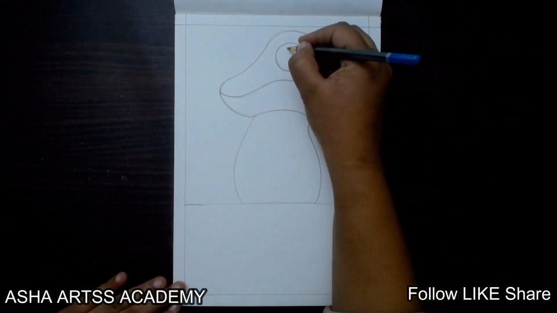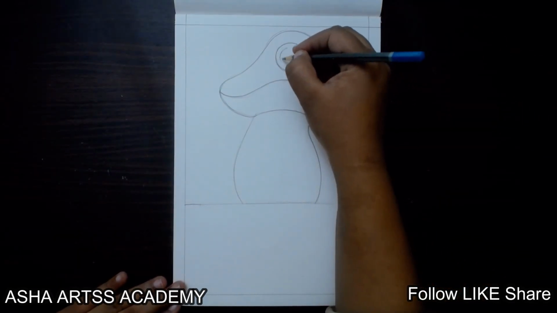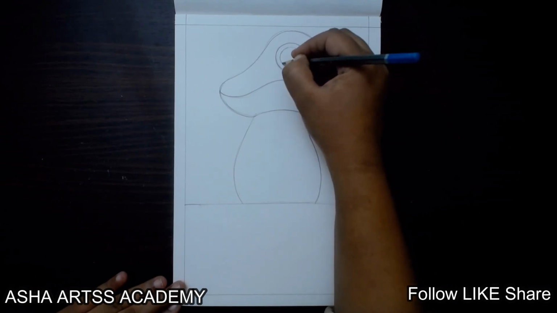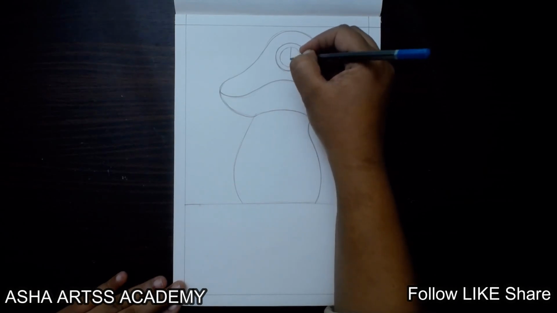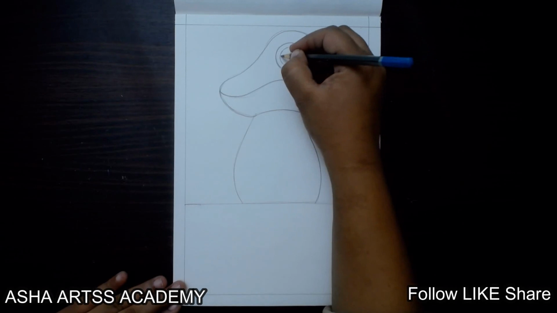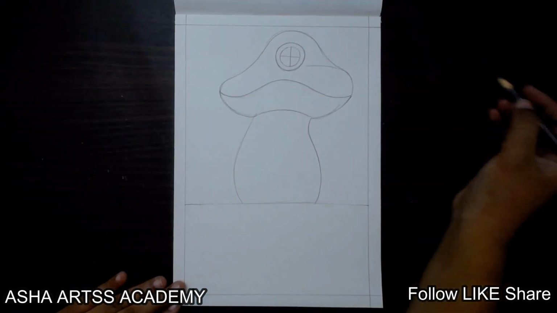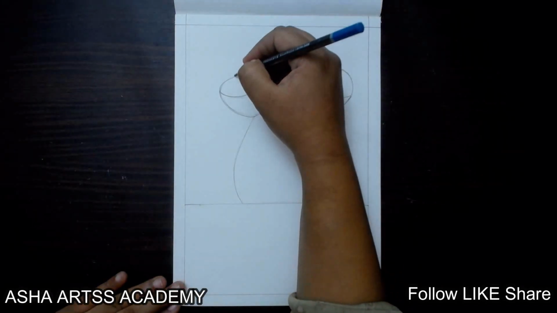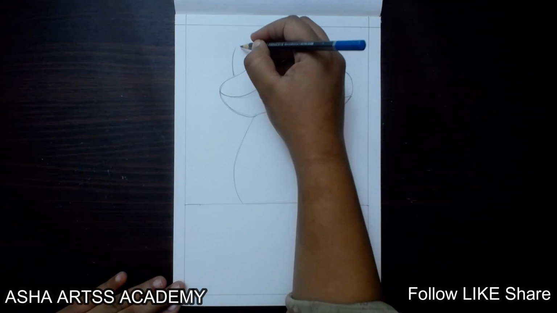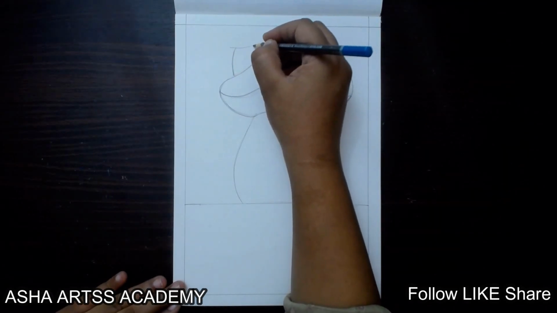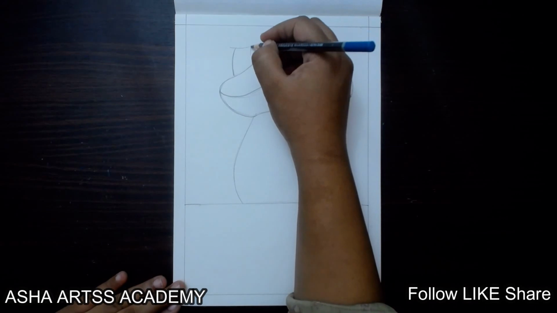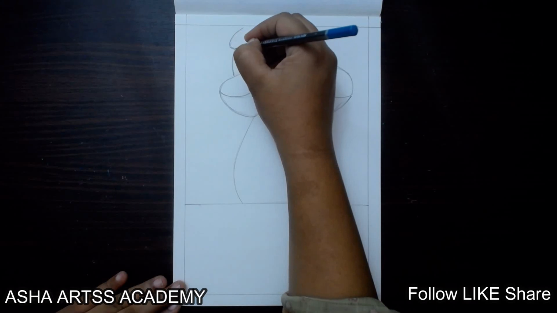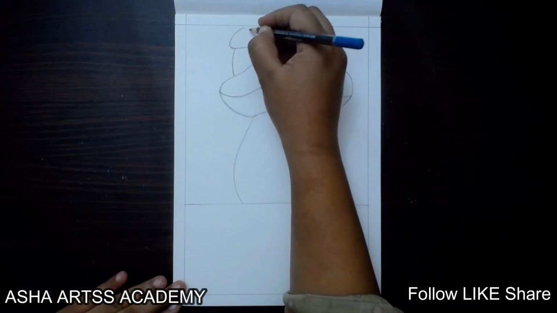One more circle we will draw inside it like this, with one straight line and one sleeping line in the center. One curve house will make on the mushroom tree like this. A small house, it's a small room, you can say. Okay, like this with a curved top again.